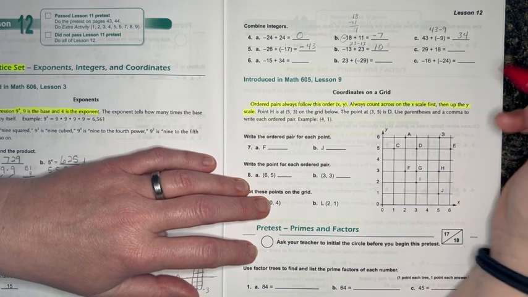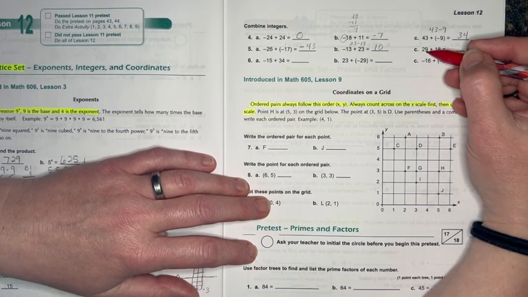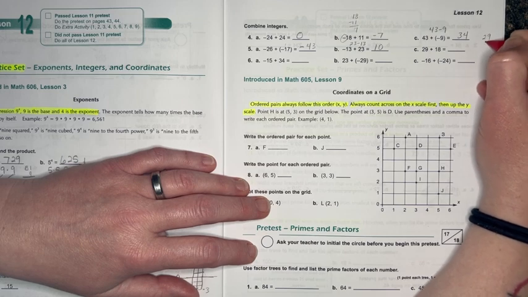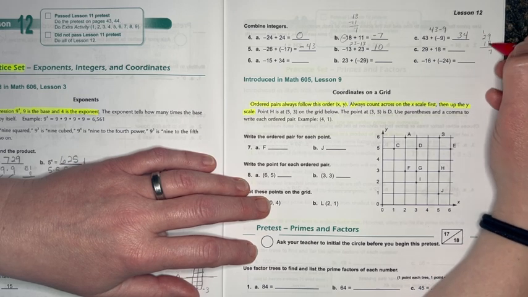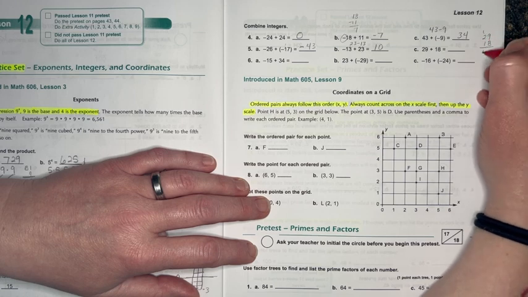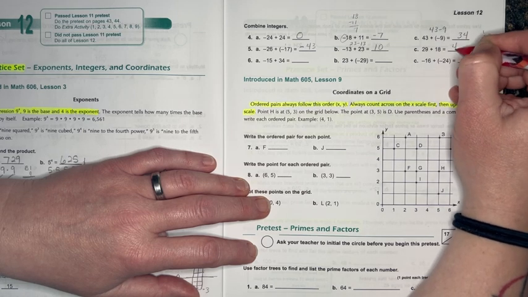29 plus 18. Well, 8 plus 9, right? If you want to stack it, that's fine. 8 plus 9 is 17. 2 plus 1 is 4. 47.